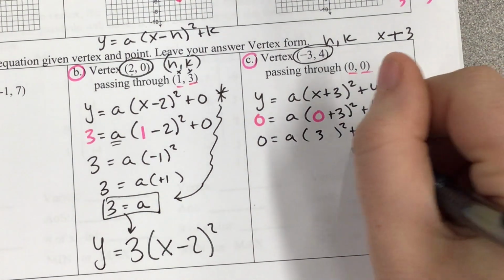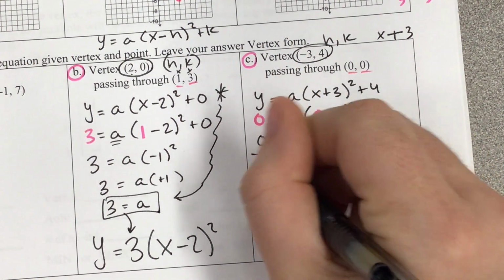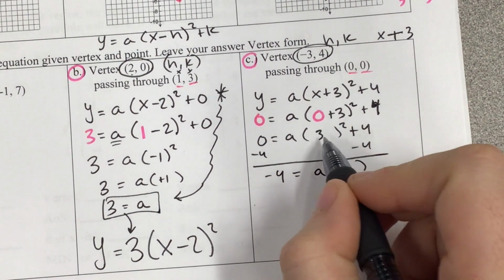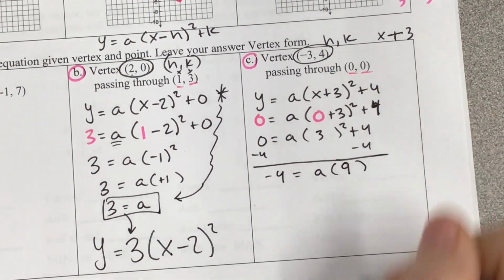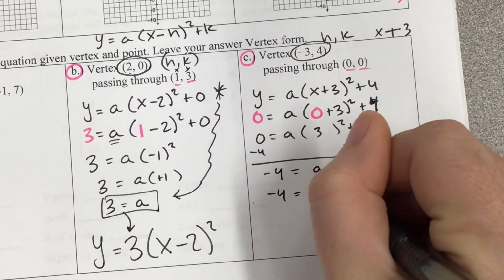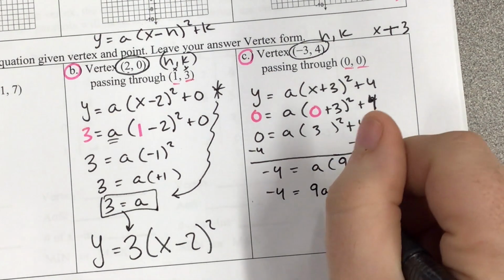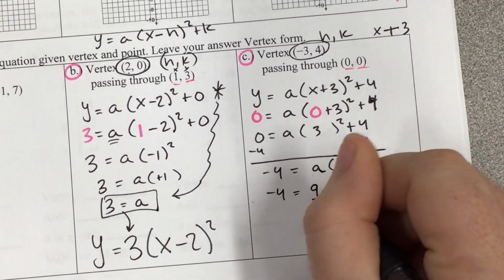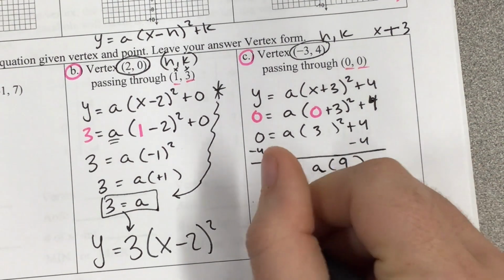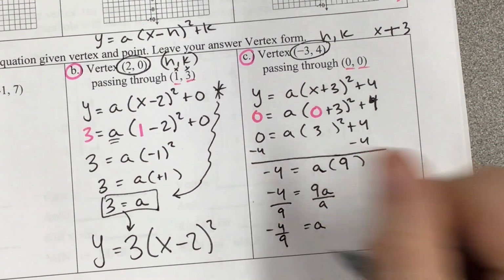I'm going to move this 4 over. 3 squared is 9. So I've got -4 equals 9a. That's an a right there. Divide by 9, divide by 9. I get a equals -4/9.